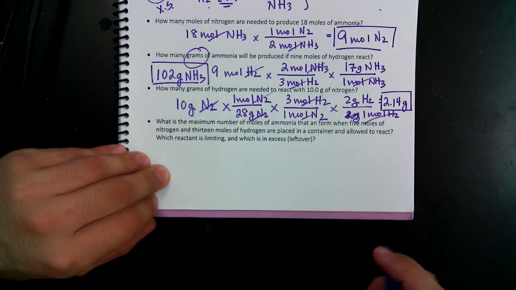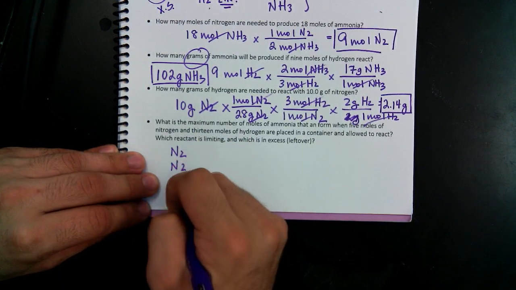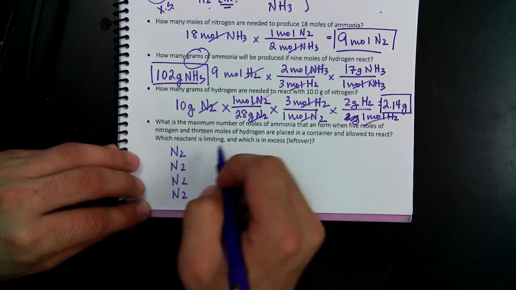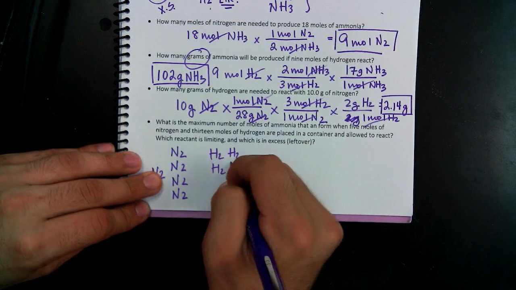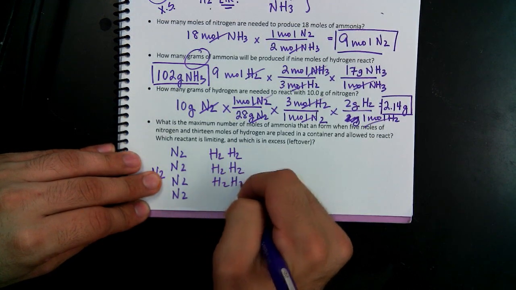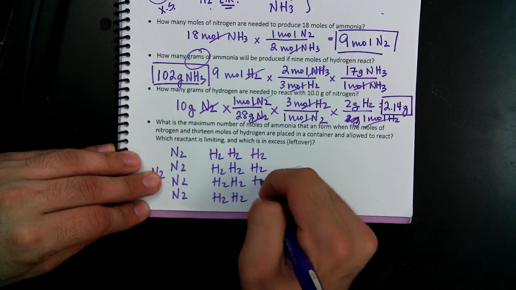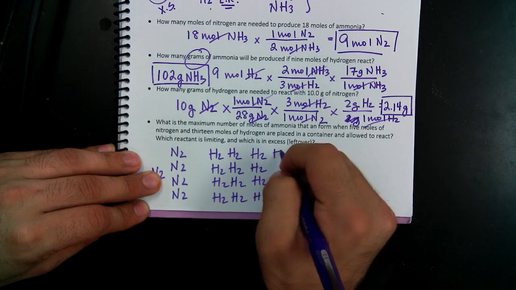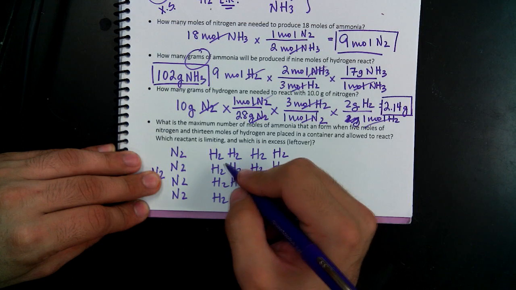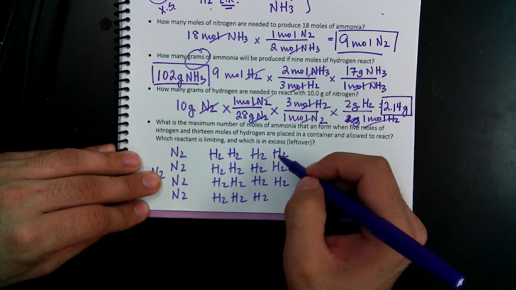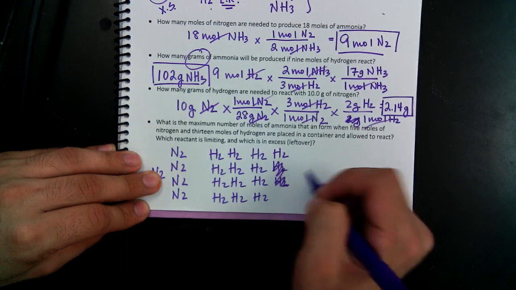What is the maximum number of moles of ammonia that can form when 5 moles of nitrogen react with 13 moles of hydrogen? So you can do this mathematically, or you can do it by just drawing out a picture. So we'll do 13 moles here. 9, 2, 4, 6, 13.